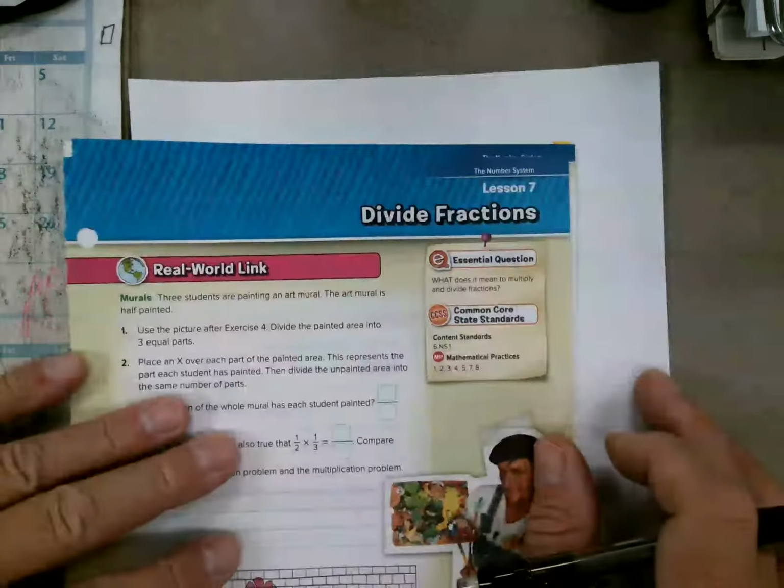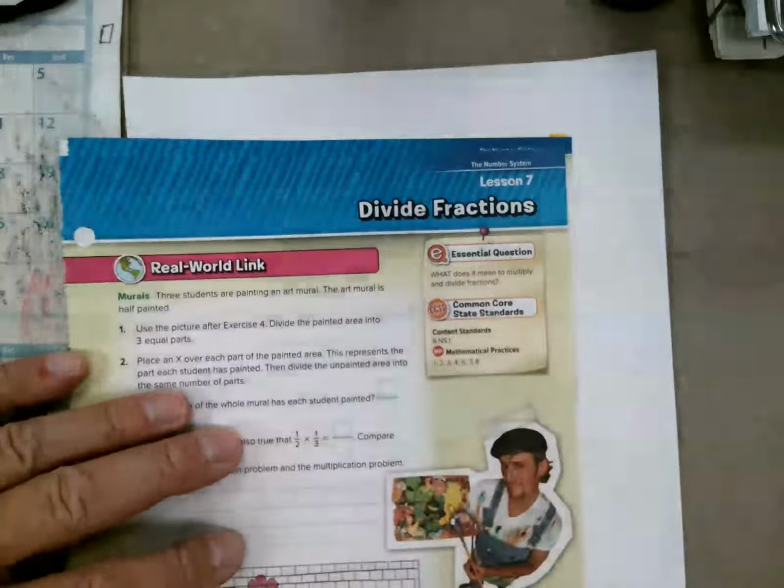Okay, Team Impact, it is Monday. We're going to be jumping into lesson 4-7. I'll be passing your quizzes back, get those, put those in the grade book. But today we're going to be dealing with dividing fractions, and you'll notice I had a blank sheet there. We're going to start with that, but we're going to be on lesson 7, dividing fractions.